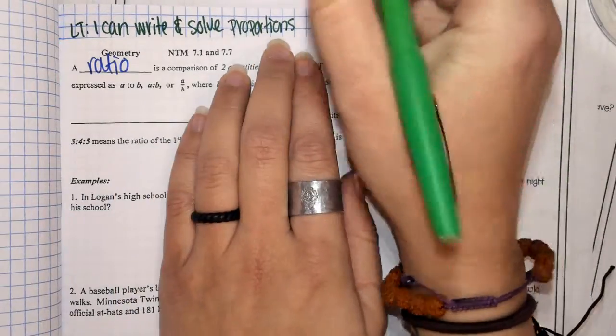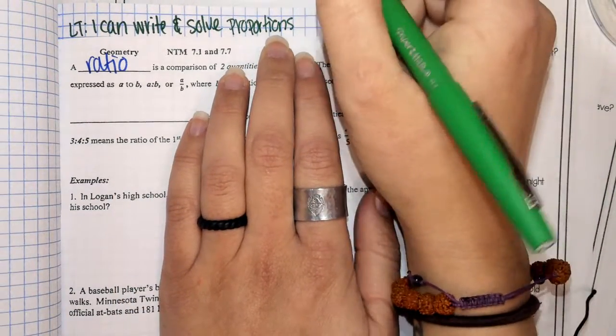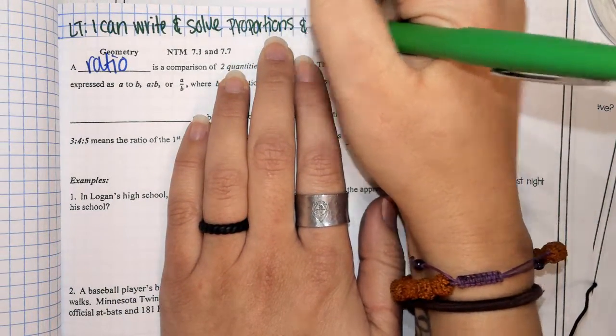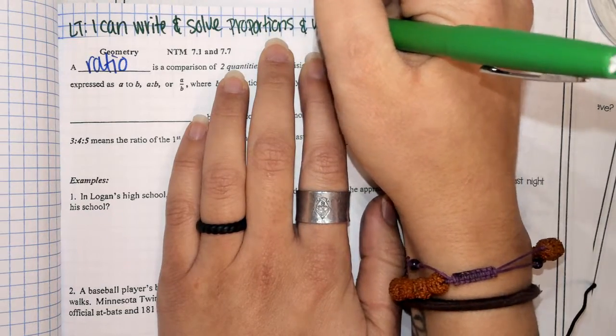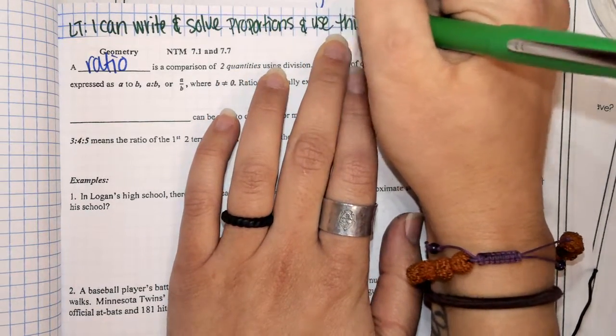I can write and solve proportions. And use this knowledge.